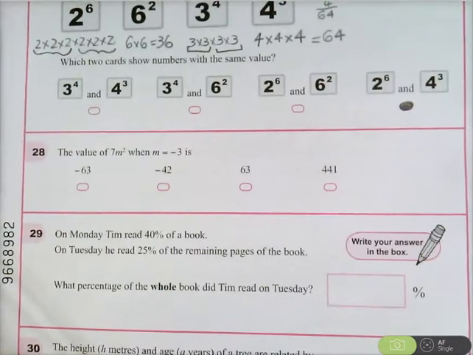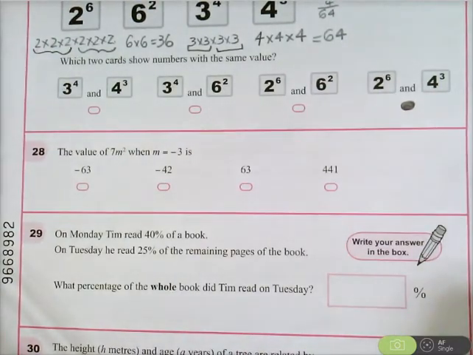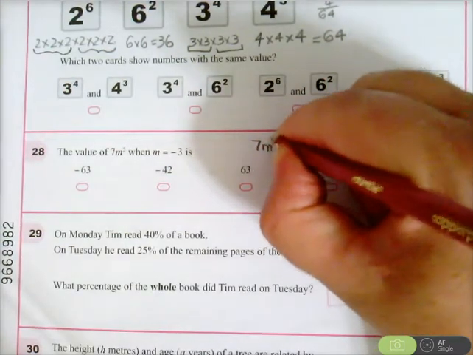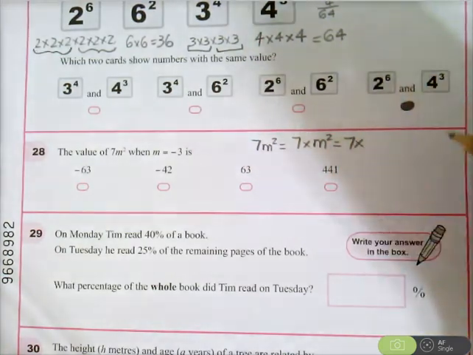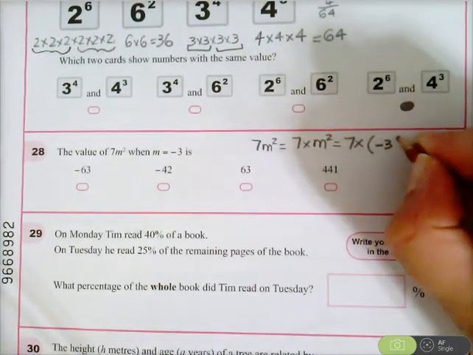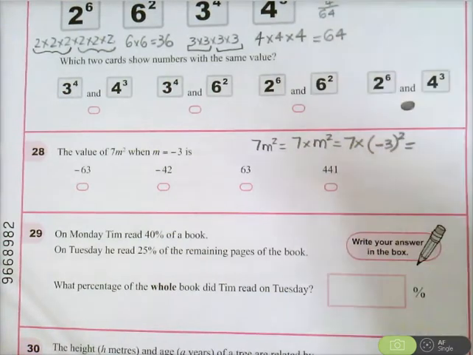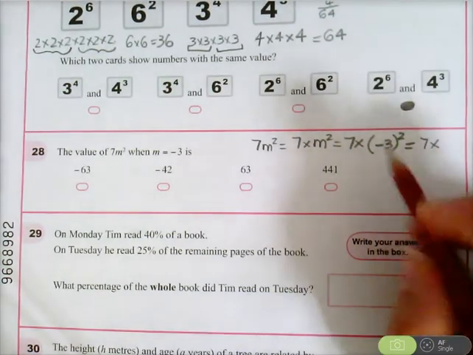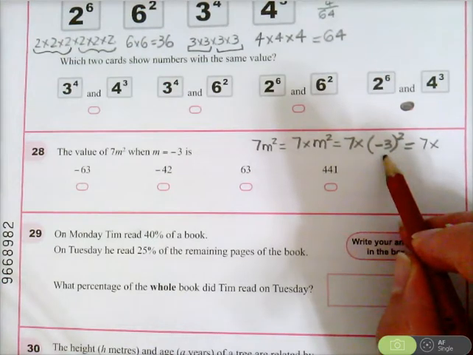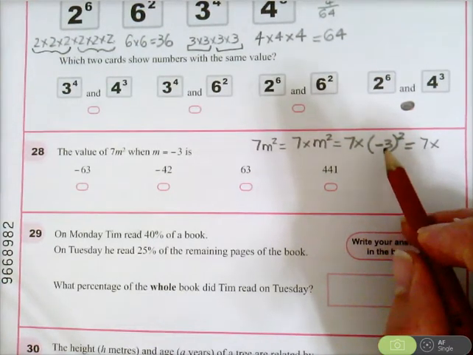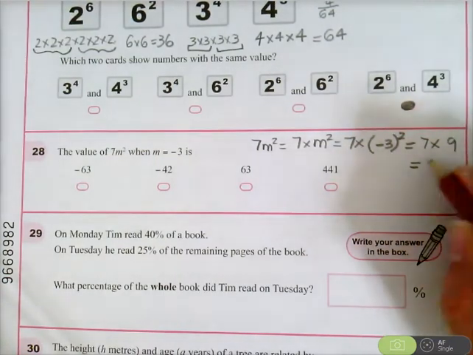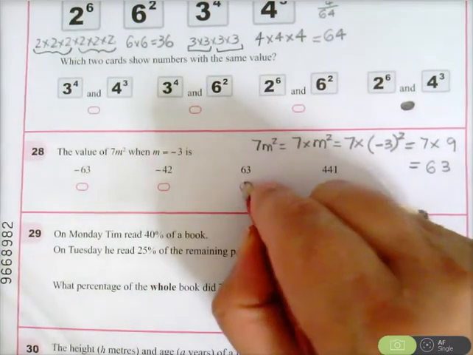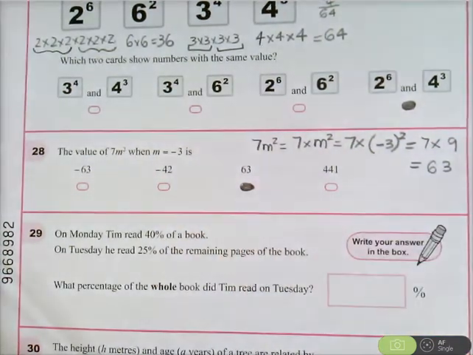Now for question 28. It says to find the value of 7m squared when m is negative 3. 7m squared means 7 times m squared. So we substitute what m is, negative 3, put it in brackets, and we square it. So we do 7 times negative 3 times negative 3, which is positive 9, because a negative times a negative is a positive, so we get 7 times 9. And 7 times 9 is 63. So our answer to question 28 is 63.